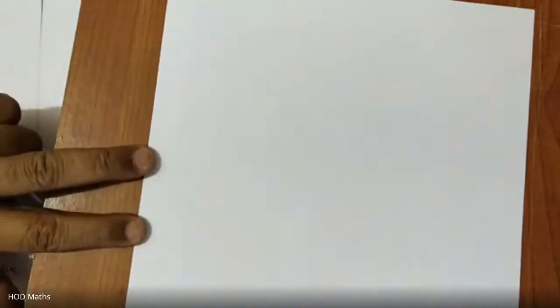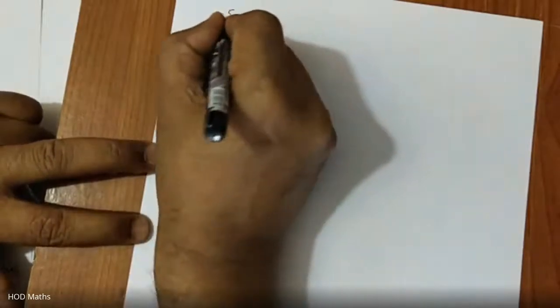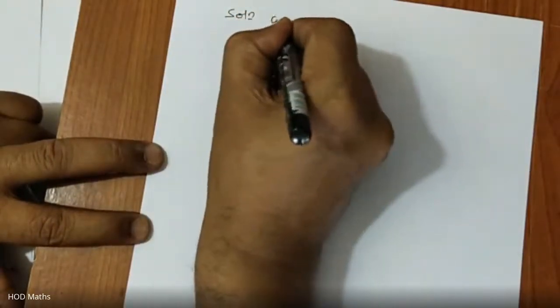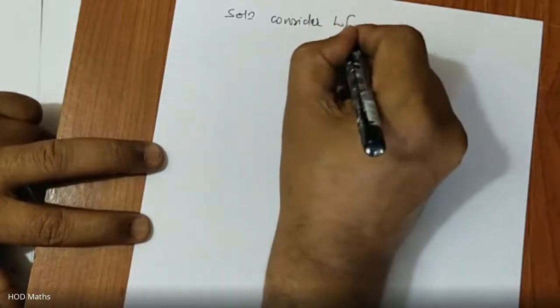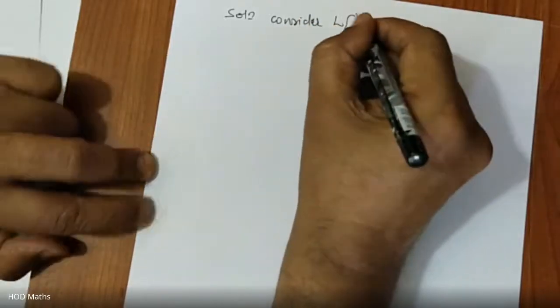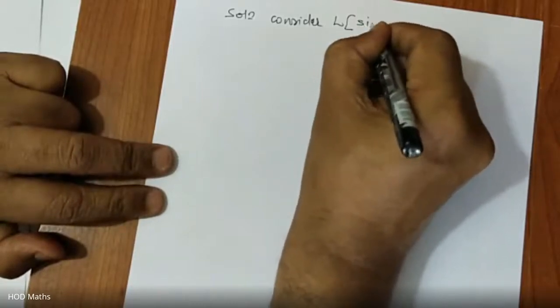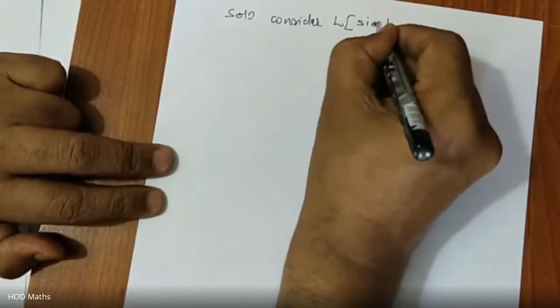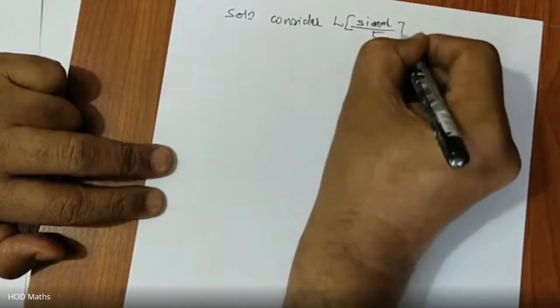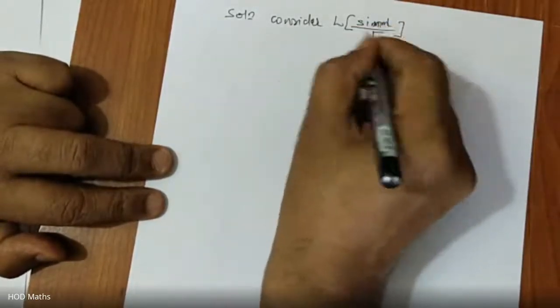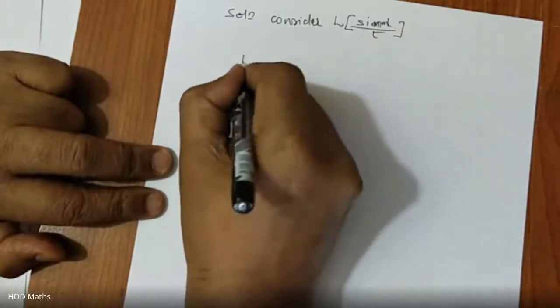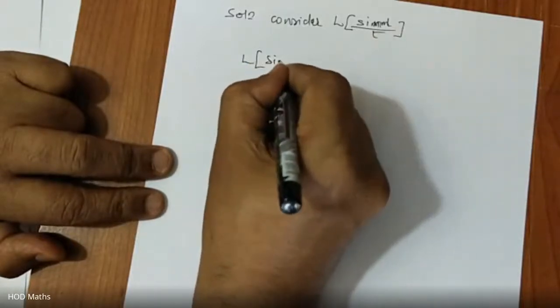Solution. Consider L of sin mt by t. Right. So what is L of sin mt by t? Why I am doing all these things is, what is L of sin mt by t by definition?